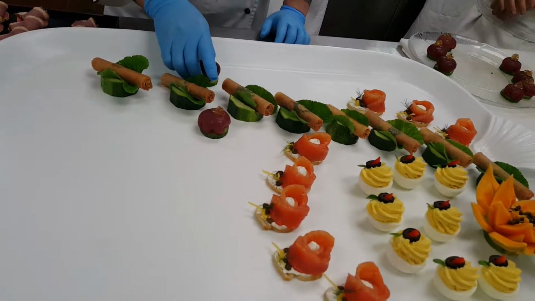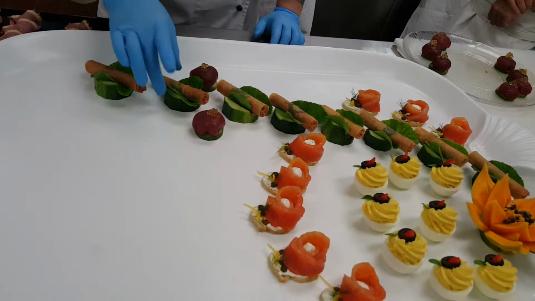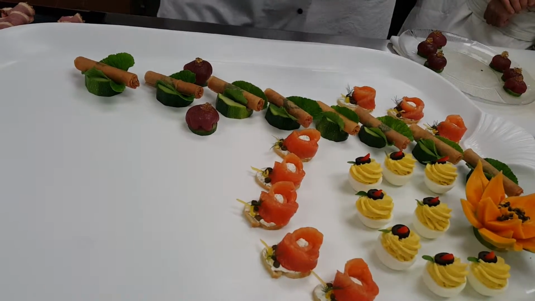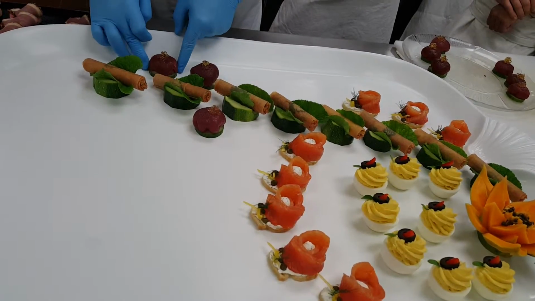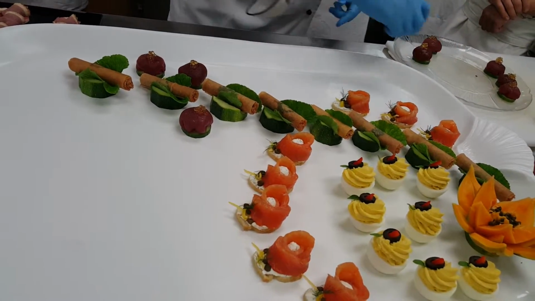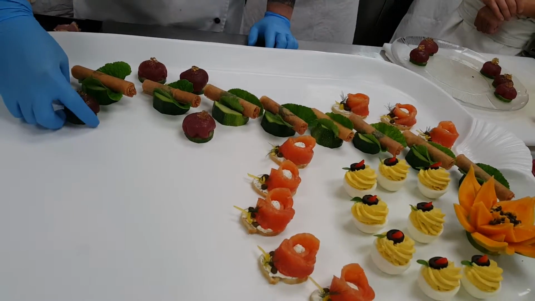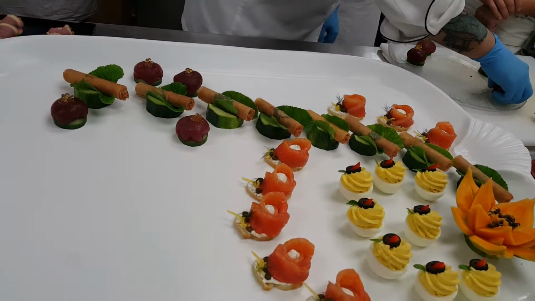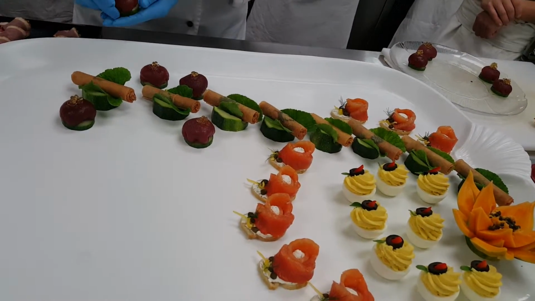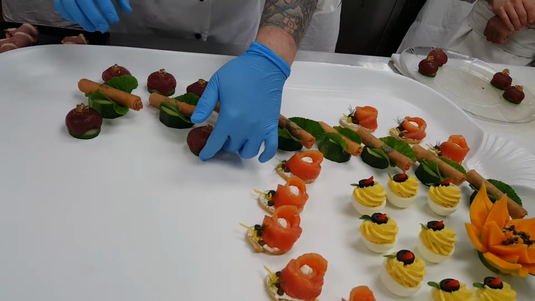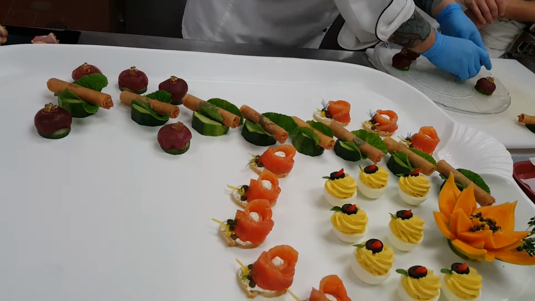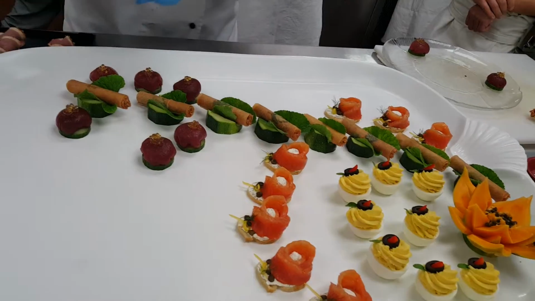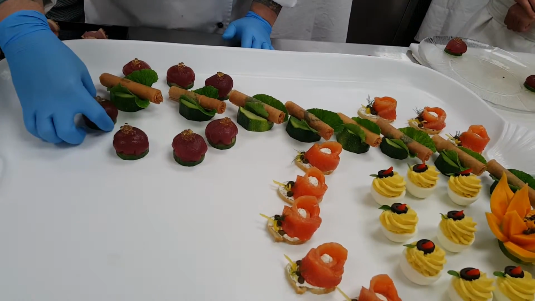So 1, 2, 3, 4, 5, 6, 7. I want to try to match the pattern that I did up there.